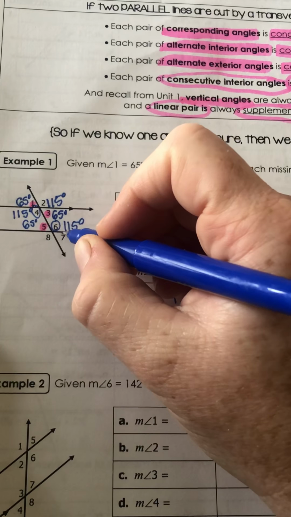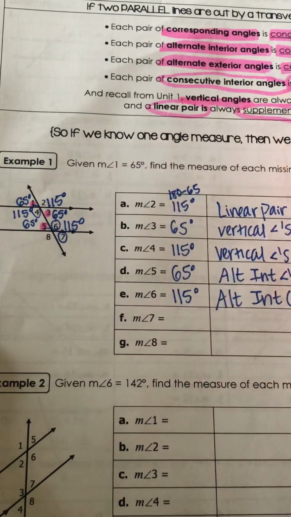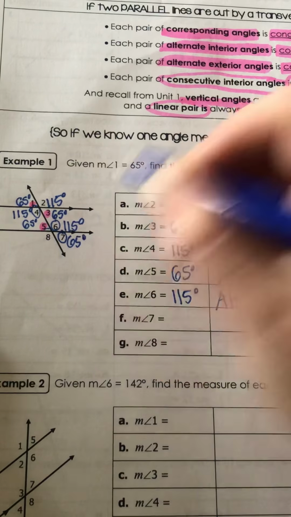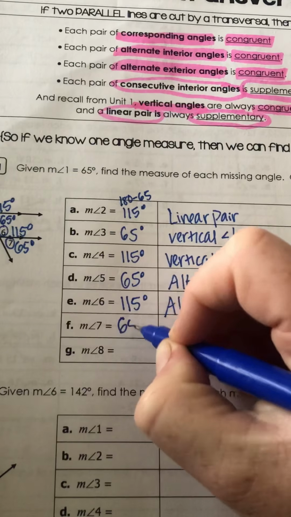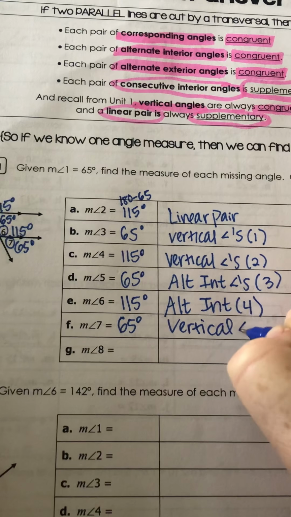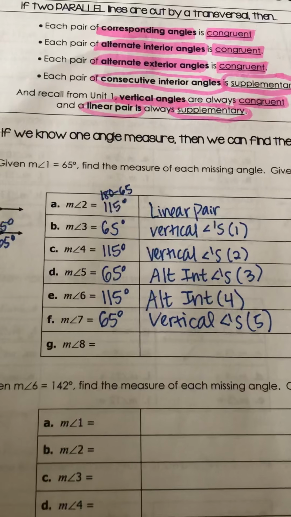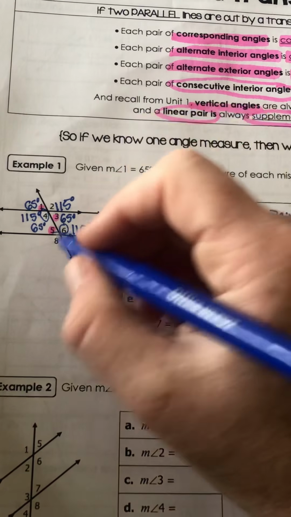Well, 6 and 7 make a linear pair, or 5 and 7 are vertical. So 65 degrees, however you want to do it. There's way more than that also. Vertical angles to angle 5. And then angle 8, last one, 115 degrees.